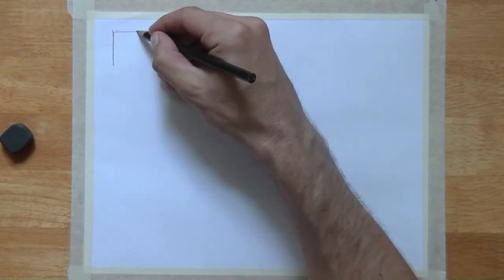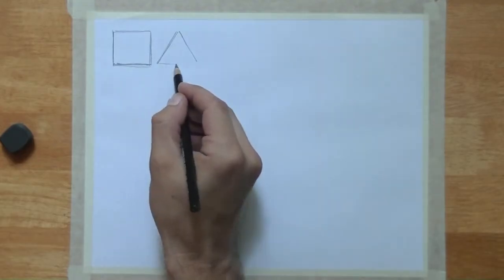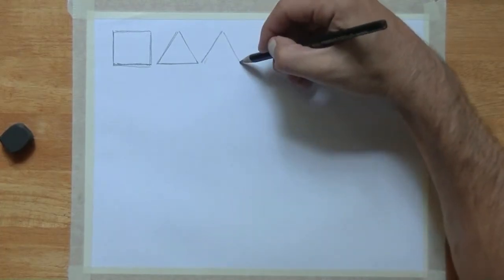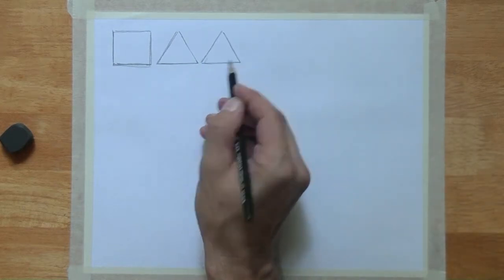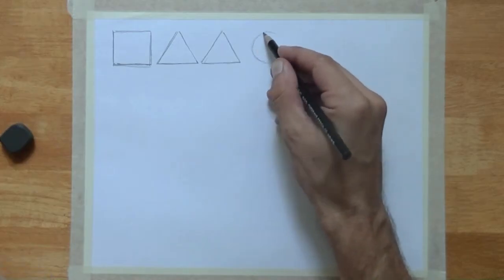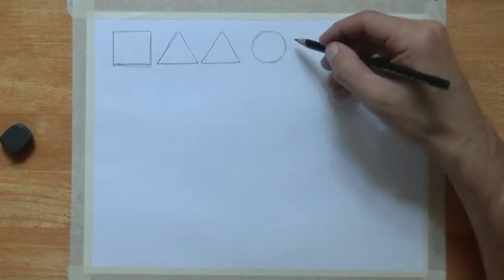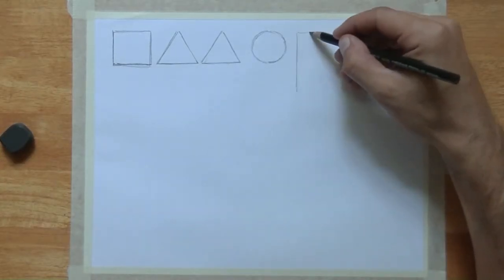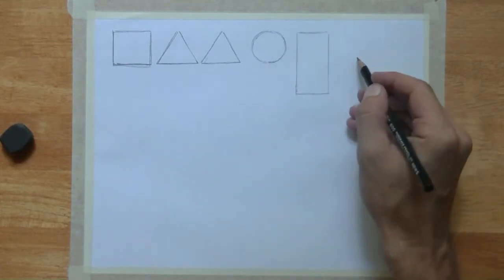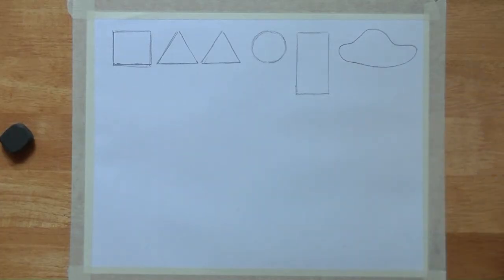We'll start by drawing a series of basic geometric shapes, that is, shapes that have names. We'll need a square, two triangles, we'll use equilateral triangles, also a circle, for a form different from that which we render using a square, we'll use a rectangle. And then there are all the other shapes, shapes without names, non-geometric shapes. We sometimes call these organic shapes.